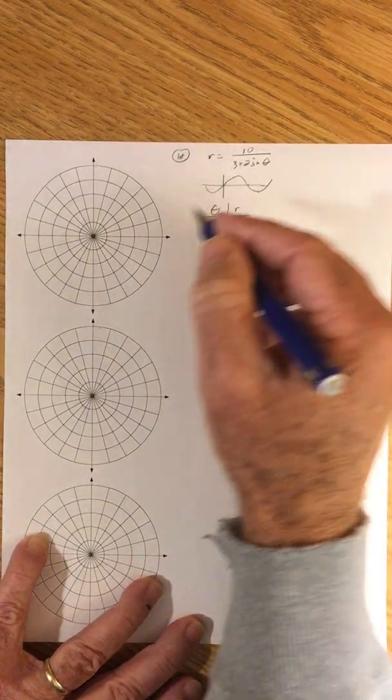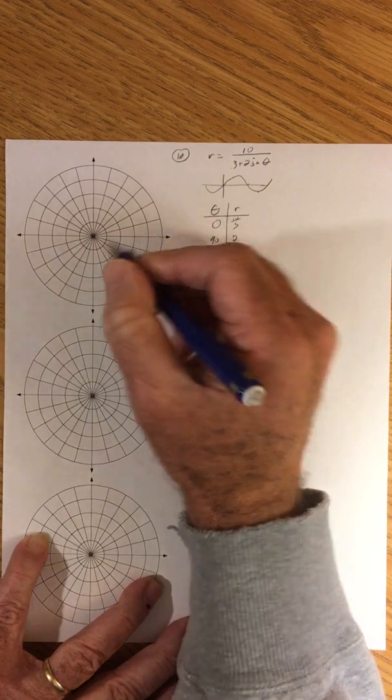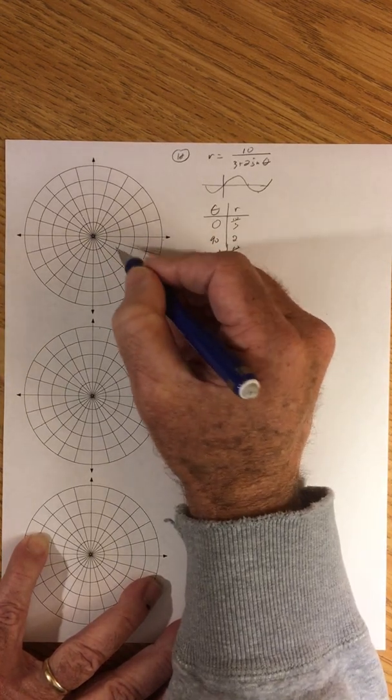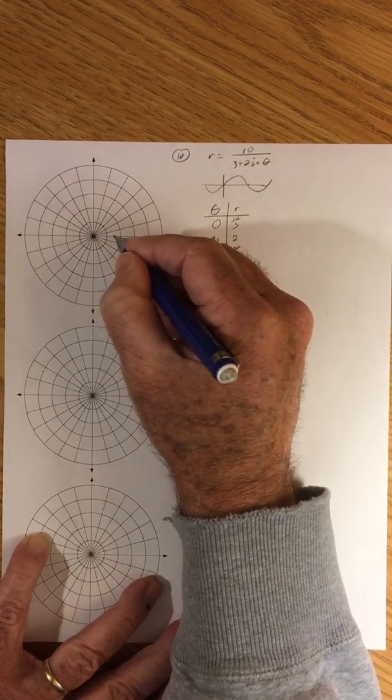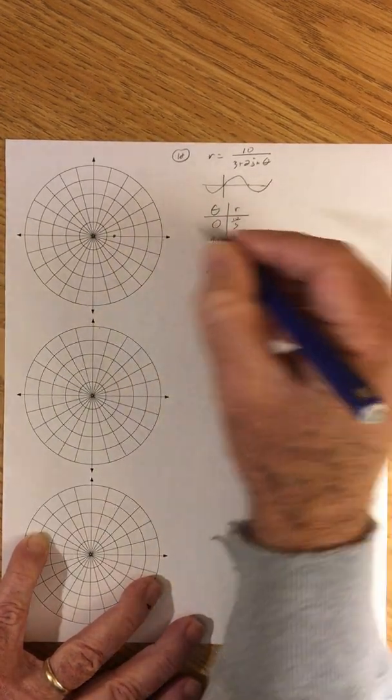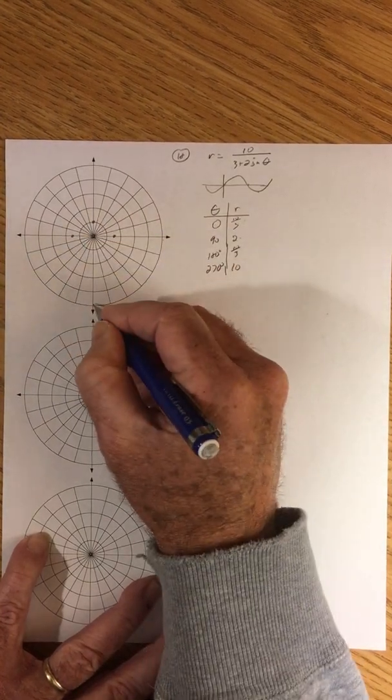All right, so if we use 1 ring as 2 units, 10/3 is a little over 3. 2 right there, 10/3 here, and we're down here.